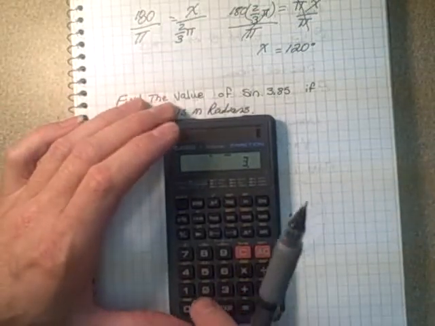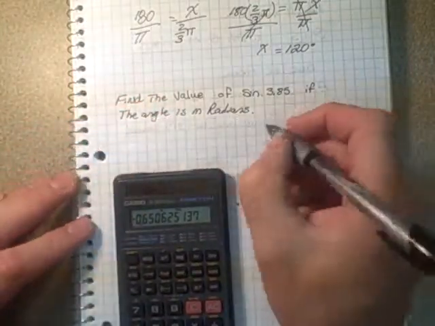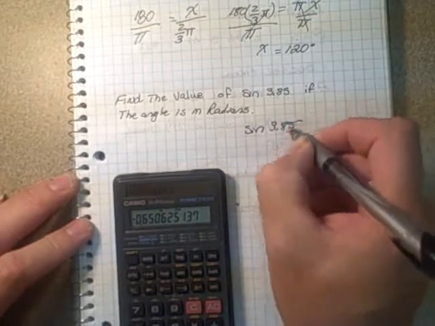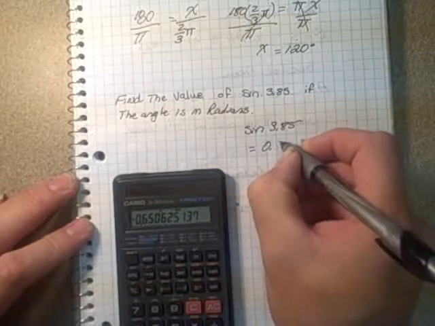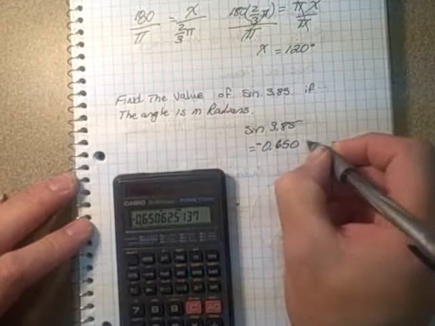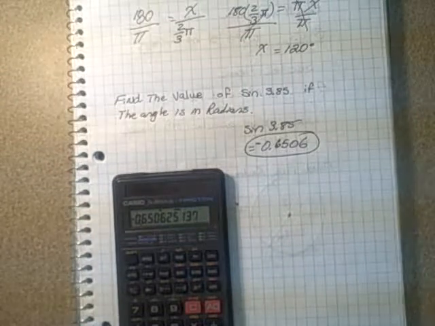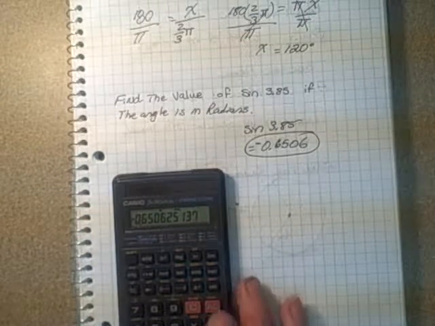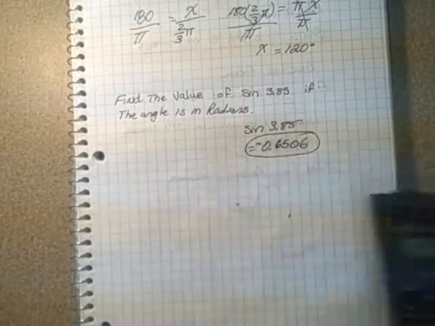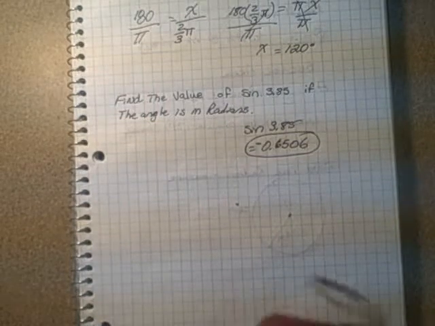Then all I have to put in is 3.85, and then I can take the sine. In radians, that would be equal to negative 0.6506. Alternatively, if you don't have radians, you could convert it into a decimal degree number and then take the sine value of it. But just be careful with your calculator that you always have it in the right mode. In the next section, we'll be looking at 1.4, which deals with angular and linear velocities.